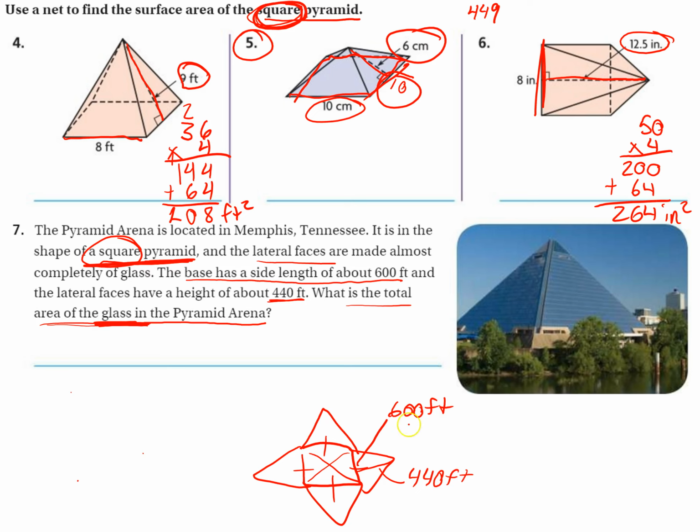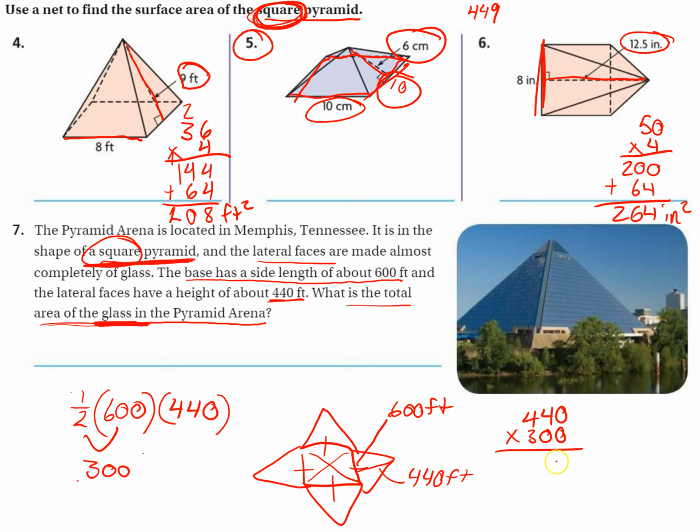Okay. So I have to do my area of a triangle, 1/2 times the base times the height. I know half of 600 is 300. So now I need to do 440 times 300. Okay.